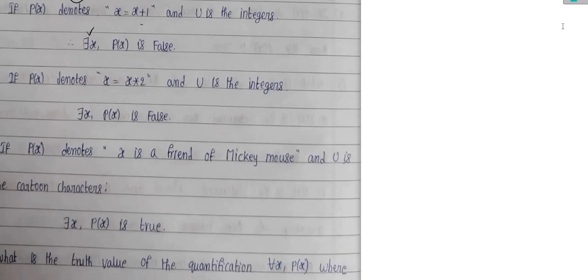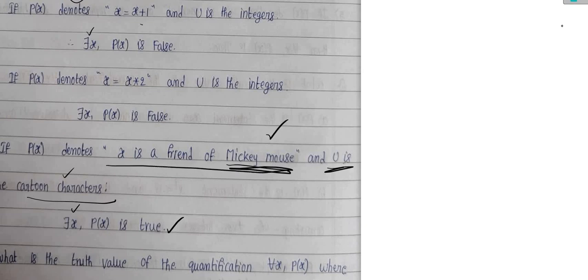So observe the next example. P of x denotes x is a friend of Mickey Mouse and U is the cartoon characters. Mickey Mouse is a cartoon character, that means x is a friend of Mickey Mouse. U is the cartoon character set only. That's why there exists at least one x for which P of x is true. This statement is true because Mickey Mouse is a cartoon character.